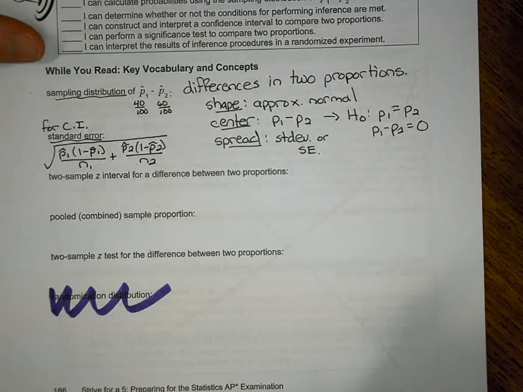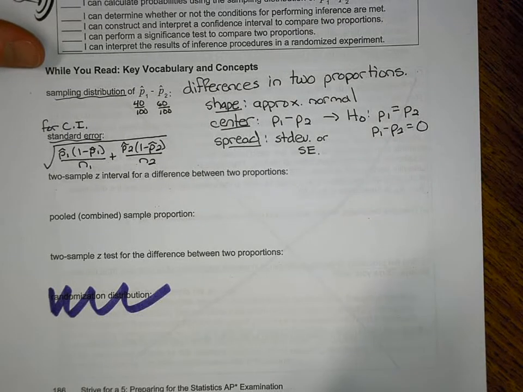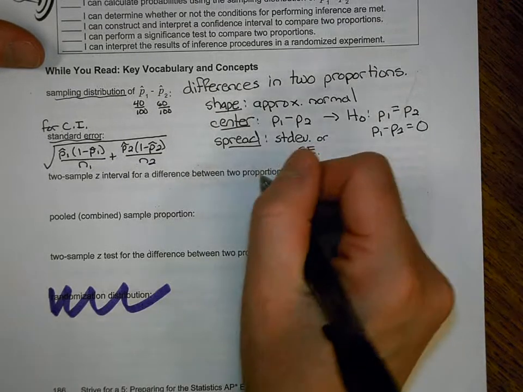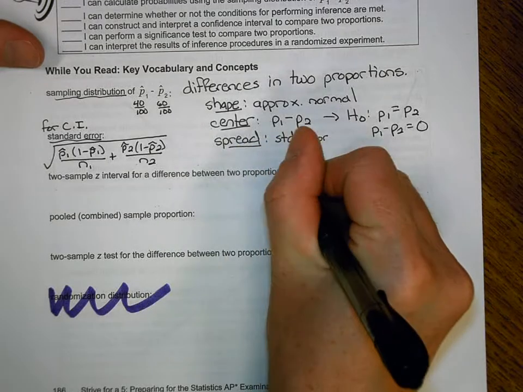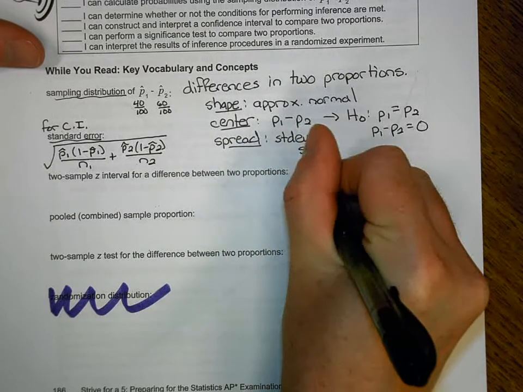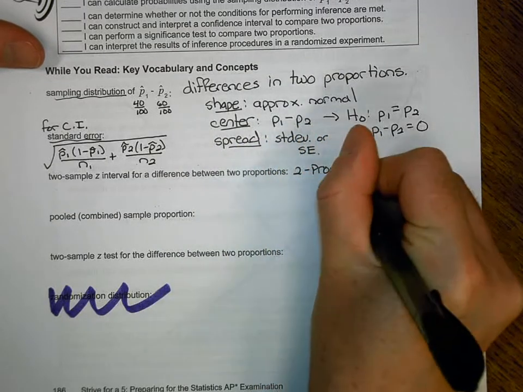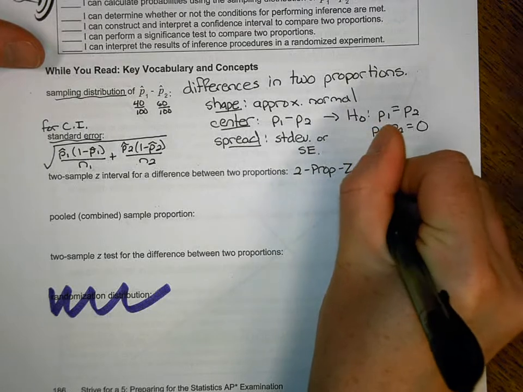And that would give you your standard error. The interval for a difference between two proportions, that's really wordy. In your calculator it's called a 2-prop z interval.